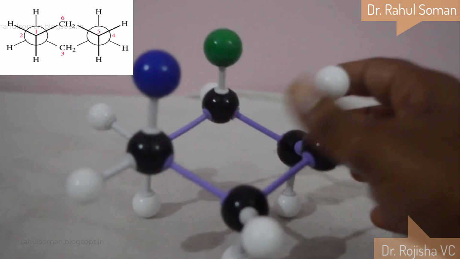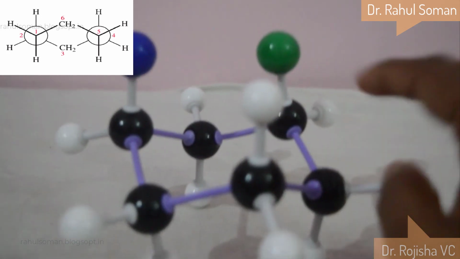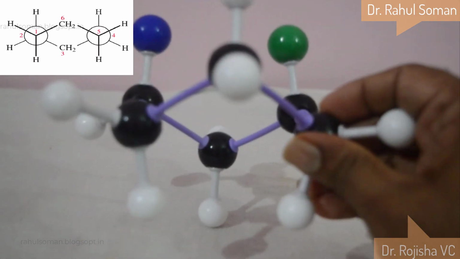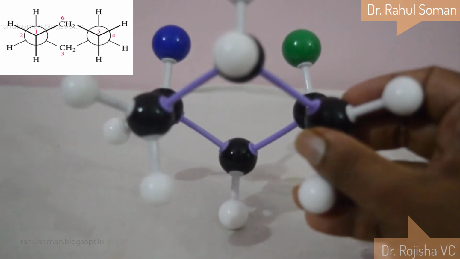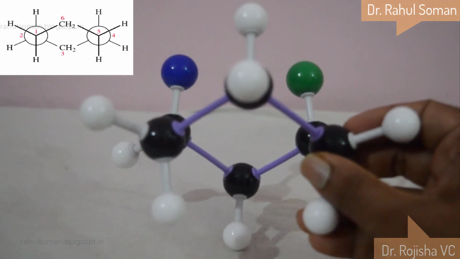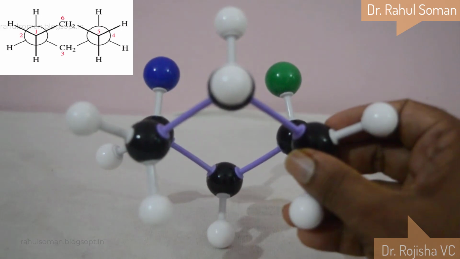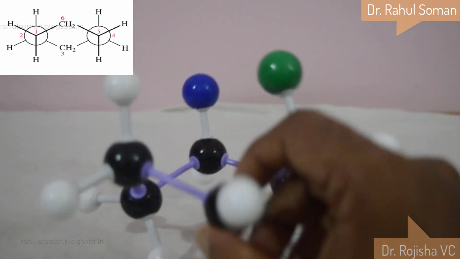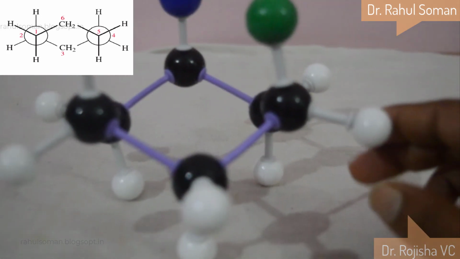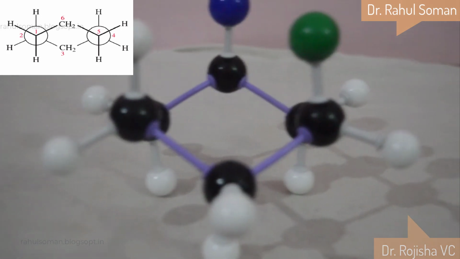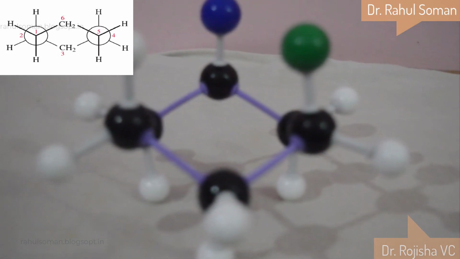Again we rotate and view, and we are able to retain the staggered gauche conformation, and here also you retain the same view.